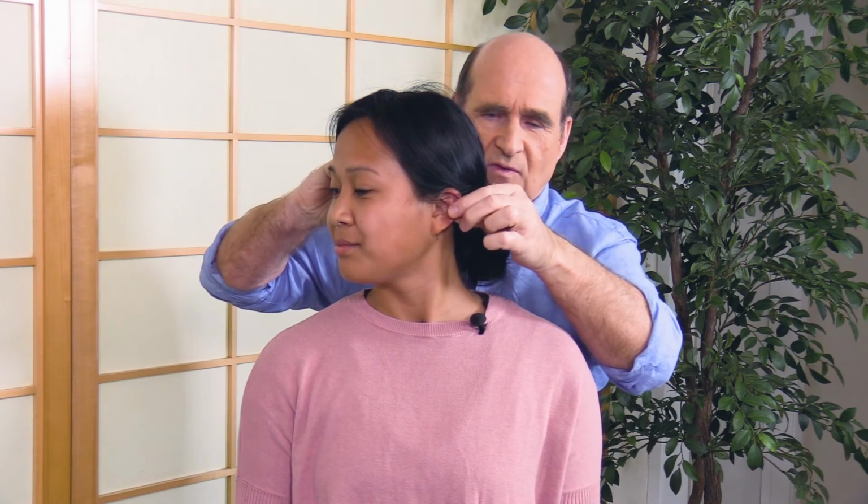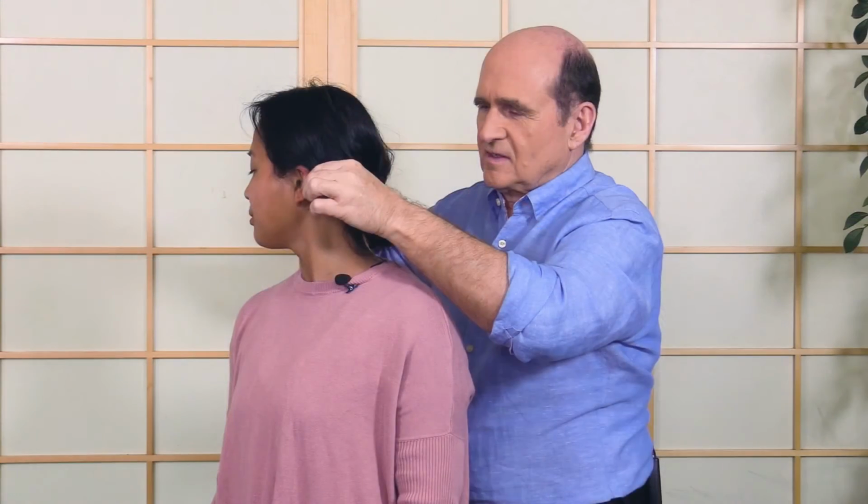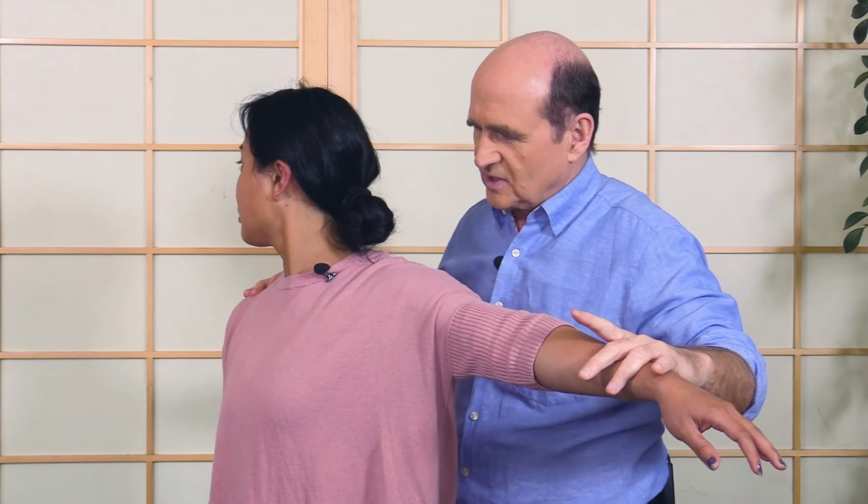So let's see what we've got. Okay, come back to center and then turn again and see if you got better range of motion. Oh yeah. Yeah? Definitely. Okay. Now, while you've got that range of motion, let's test the arm. So again, as far as you can go and hold. Much better range of motion. And wow, isn't that amazing? And the arm tested strong, meaning we've removed the stress.